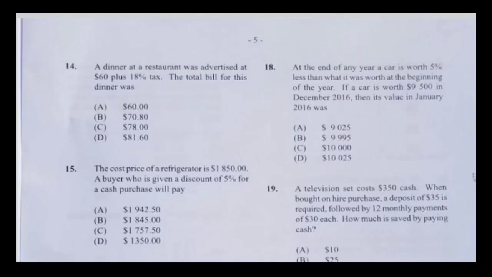Question 14. A dinner at a restaurant was advertised at $60 plus 18% tax. The total bill for this dinner was, as we know, taxes added on to the bill. So therefore, we need to find 18% of the bill, and then we add that value on to the amount that was advertised for the dinner. We need to find 18% of 60. We can cancel out our zeros. So we're going to have 18 multiplied by 6, or we can actually divide our 18 by 10, which would give us 1.8 multiplied by 6.